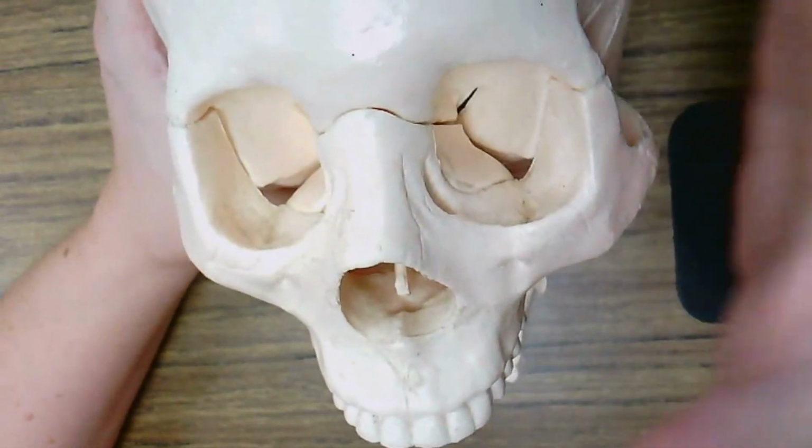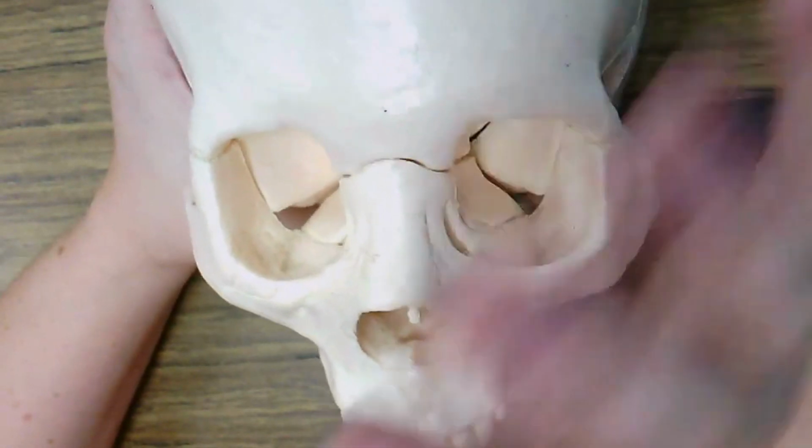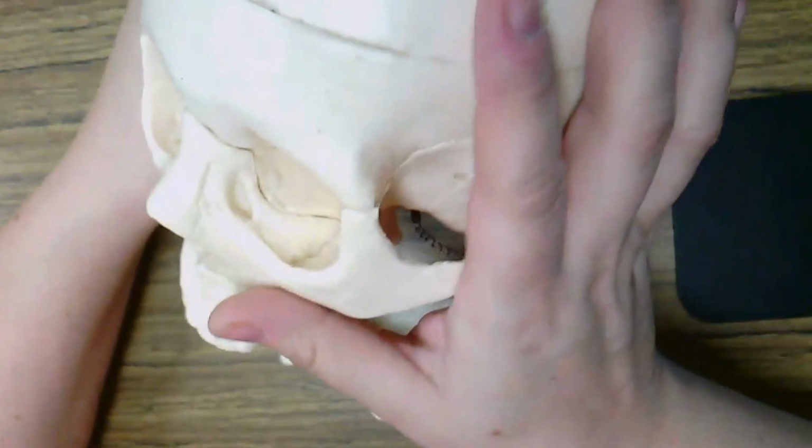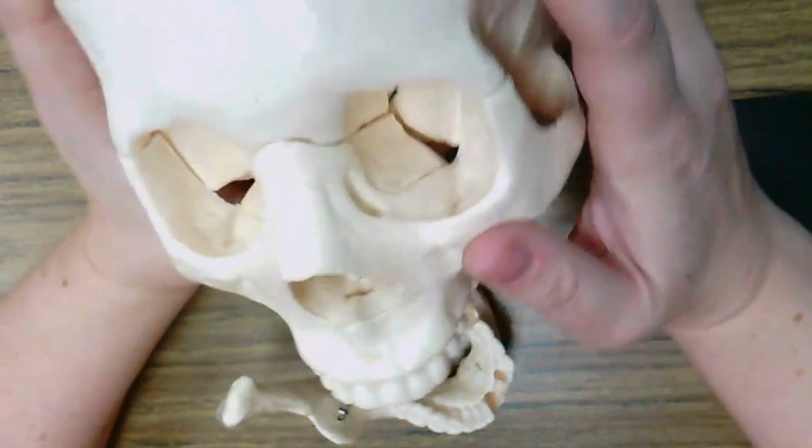So we have our skull, right? This is a fake skull. This is not a real skull. But I want you to notice some things about this skull here.